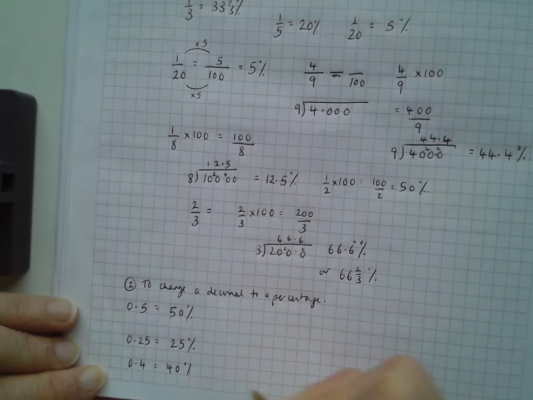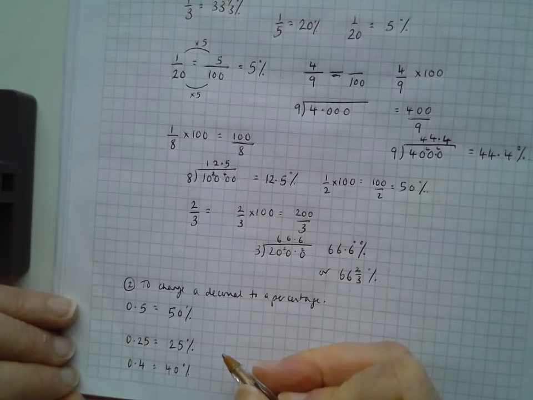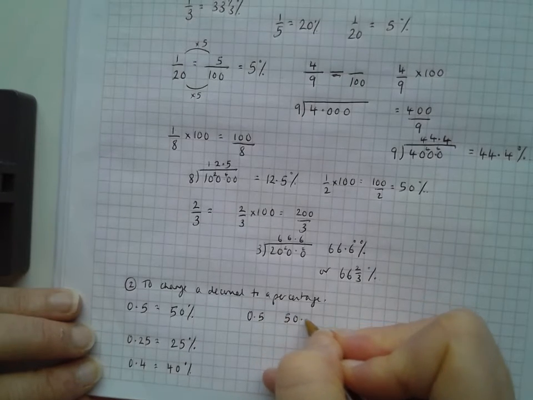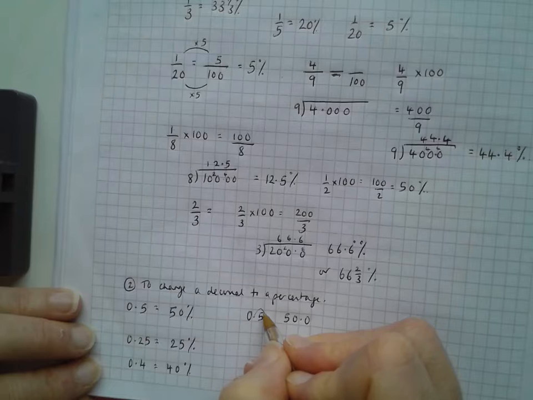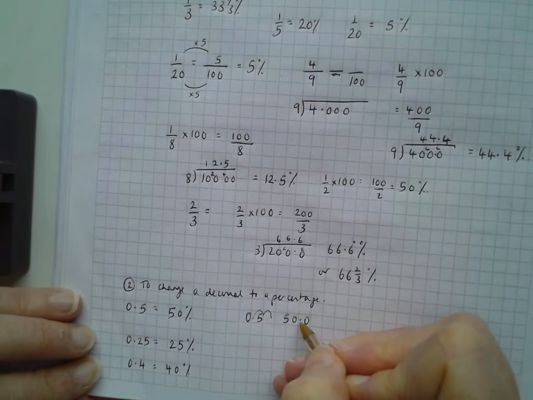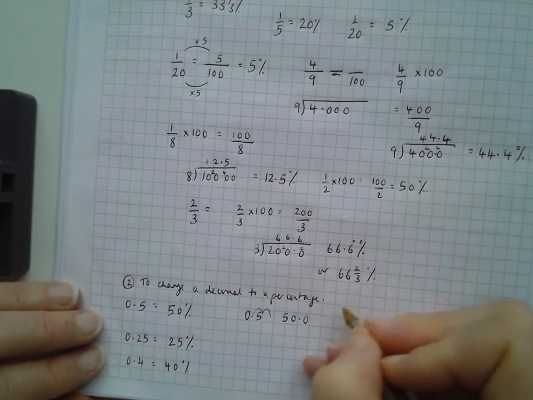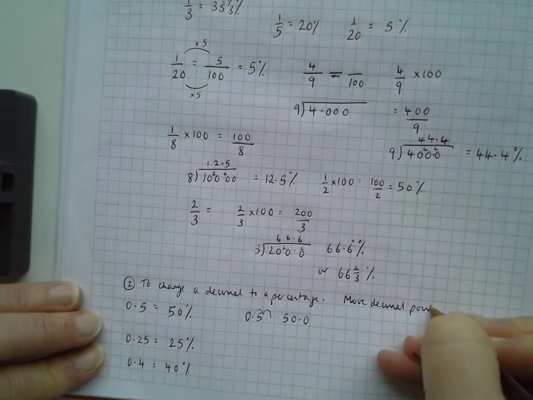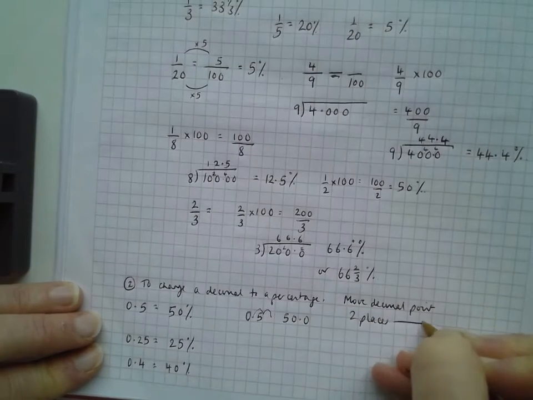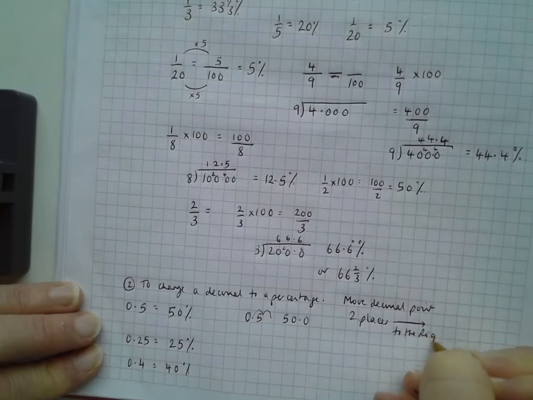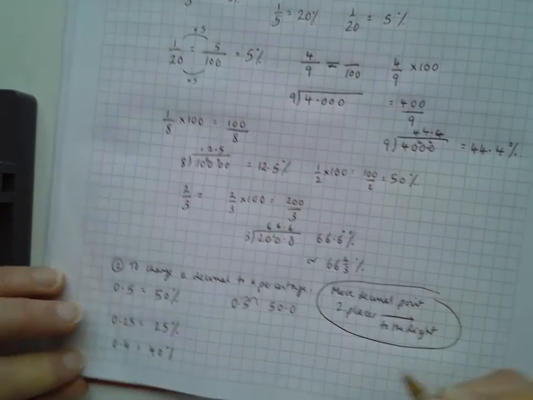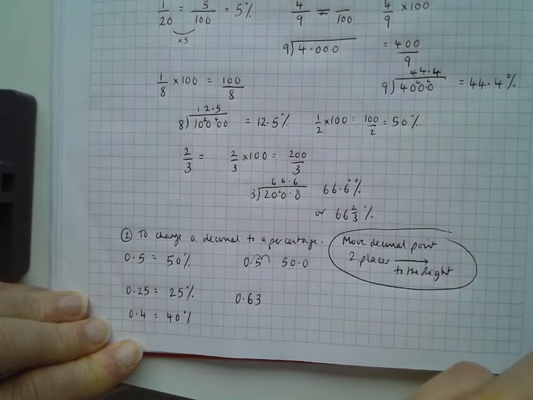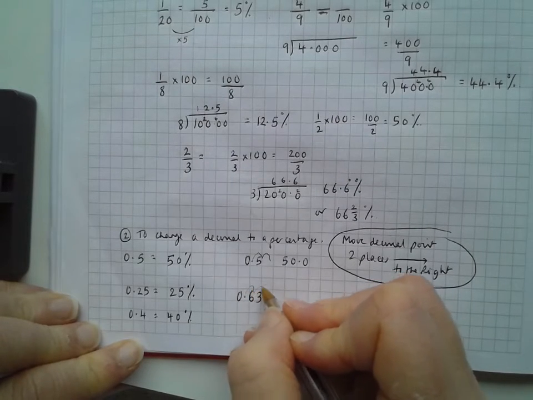Hopefully you can see that what's happening is that we're moving the decimal point. 0.5 became 50%. The decimal point moved 2 spaces, didn't it? So any time we change a decimal to a percent, we move the decimal point 2 places to the right. Okay, so that's quite easy, isn't it? So say we had 0.63, moving it 1, 2 would give me 63%.